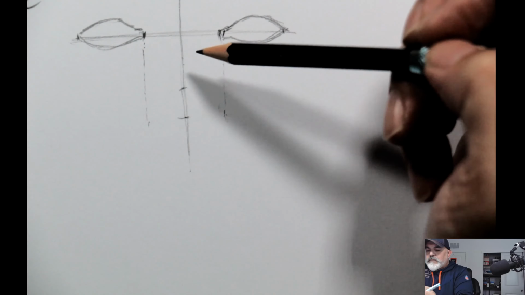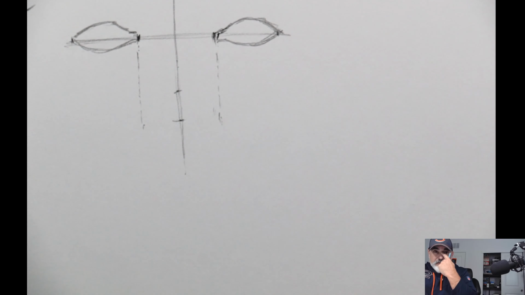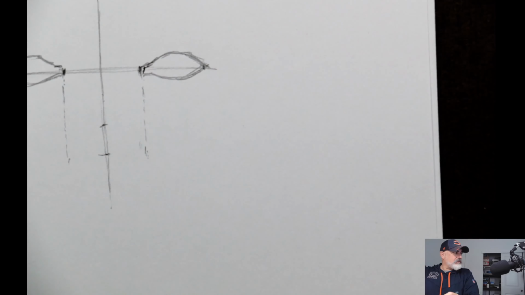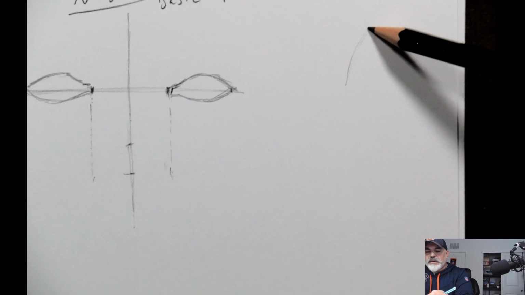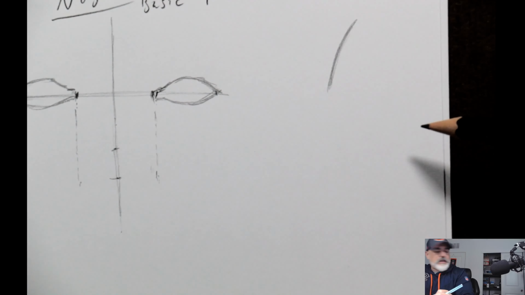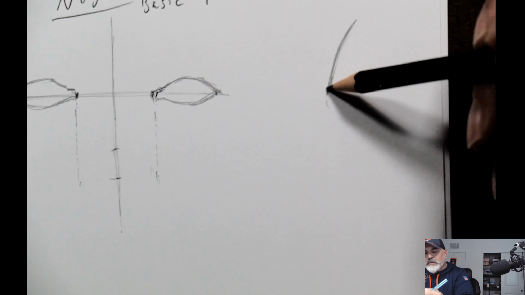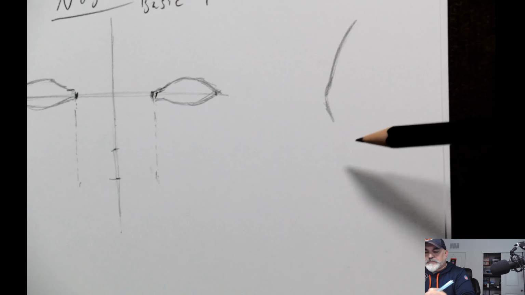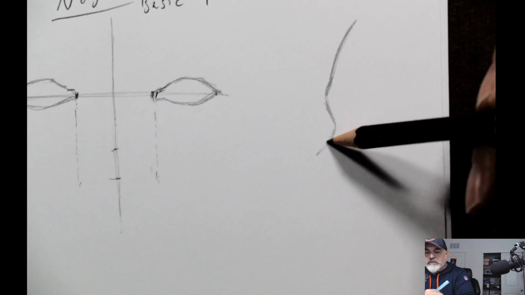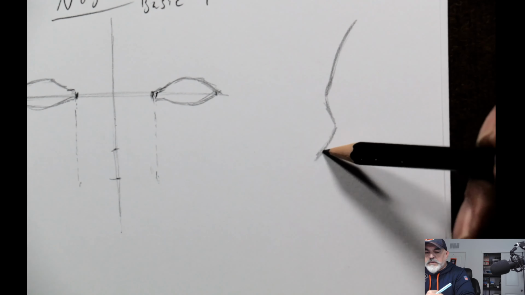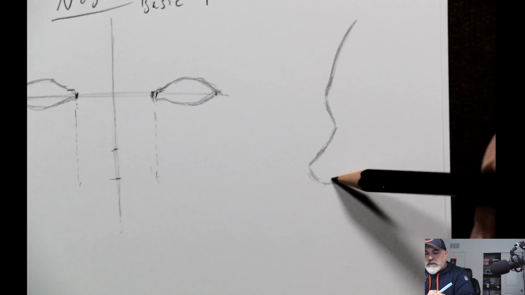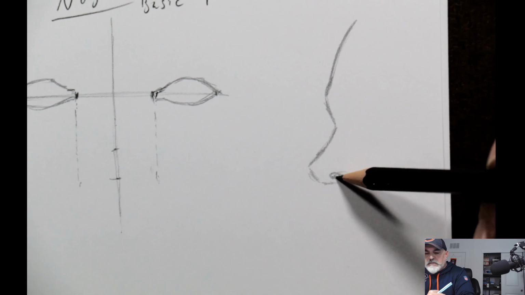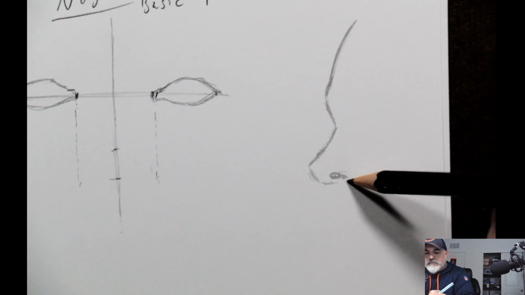So let's talk about where we put the brow and the bridge and how we know where that area is. So I'm just going to draw a side of the face, generic again. Okay. And that's going to be our forehead going into our brow. And then we have the curve. And we're going to put the nose in. And then I'm going to indicate the nostril.